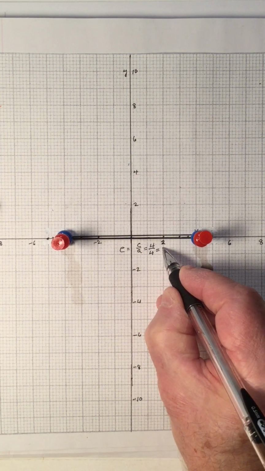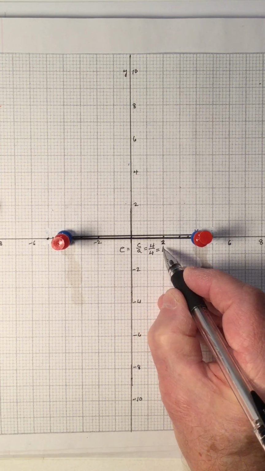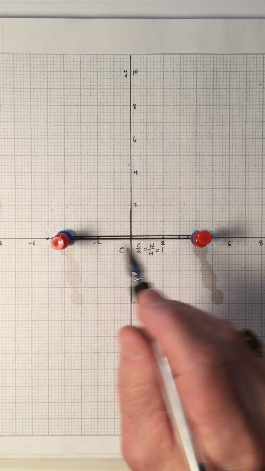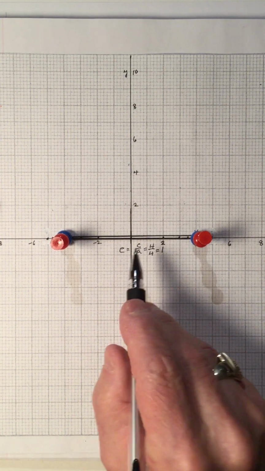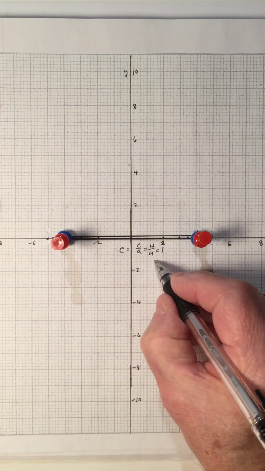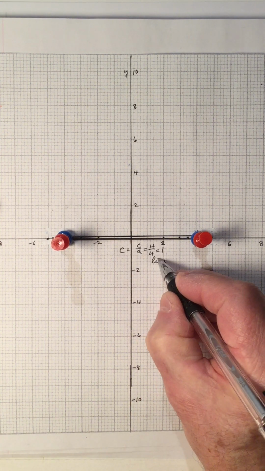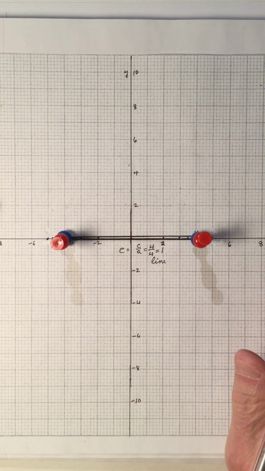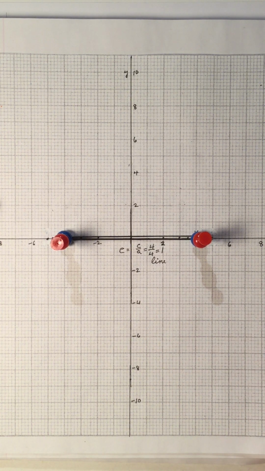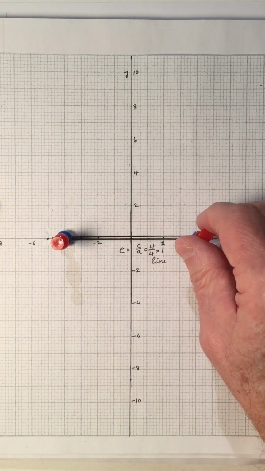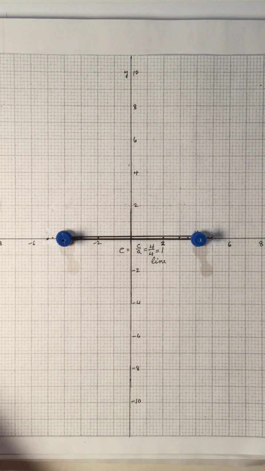So that means the ratio is 1. So the eccentricity here is 1. But notice when you have a 1, you have a line, which means you have no ellipse.